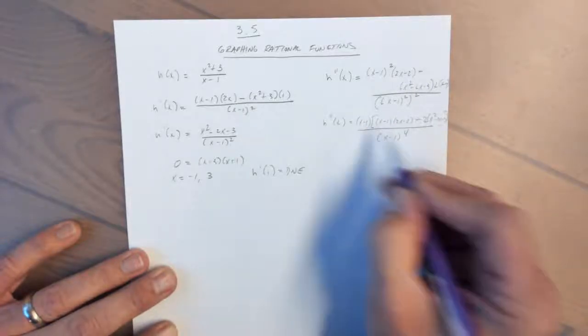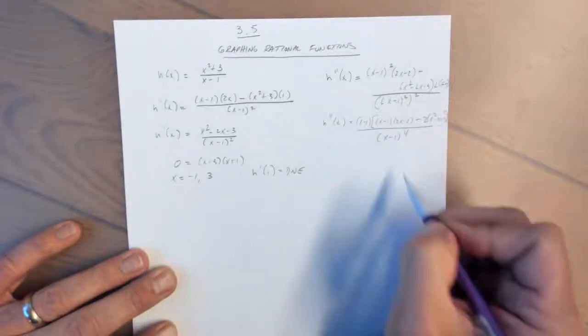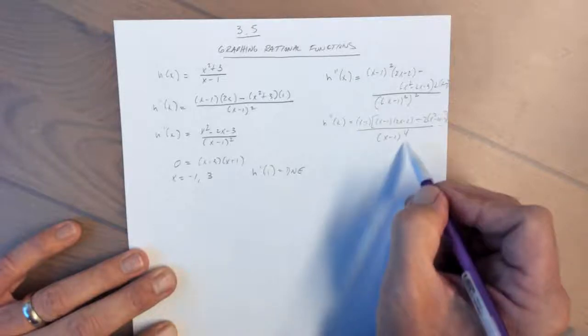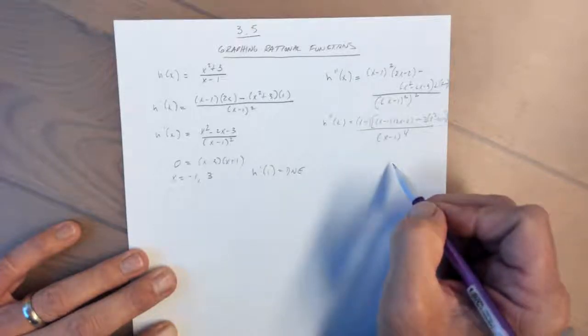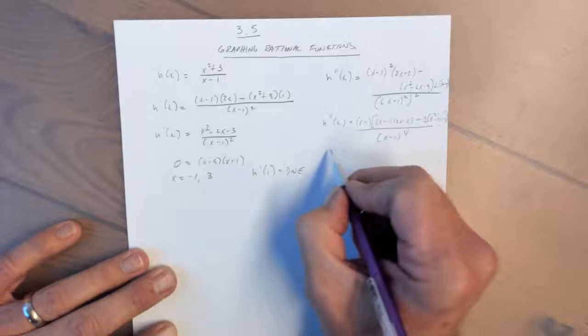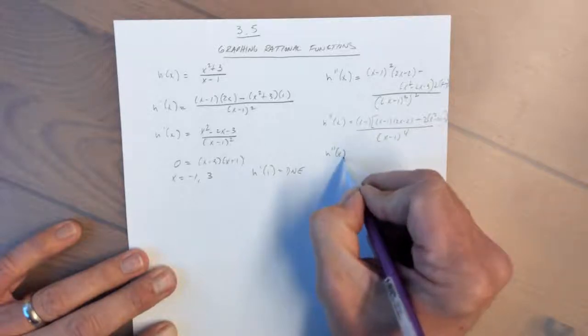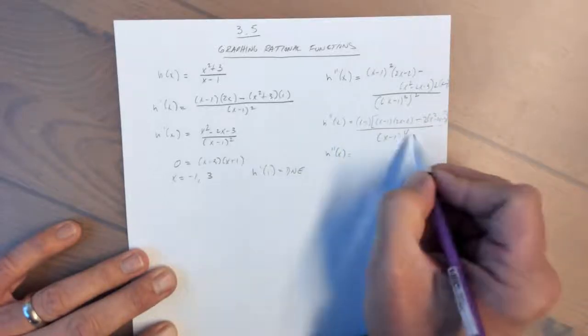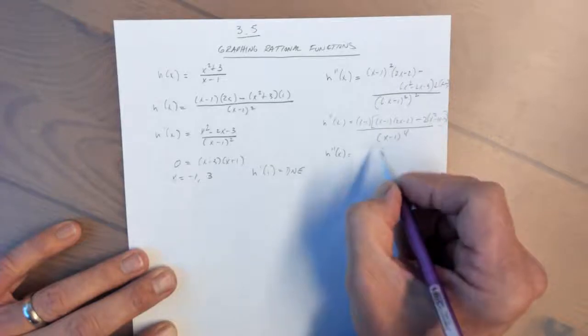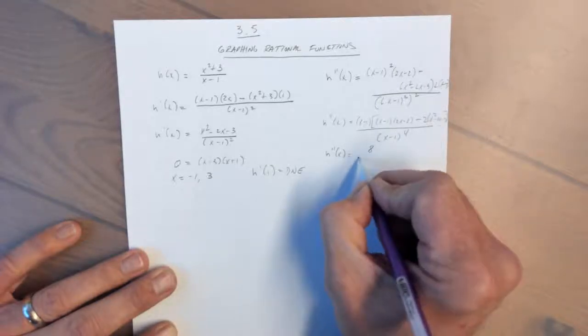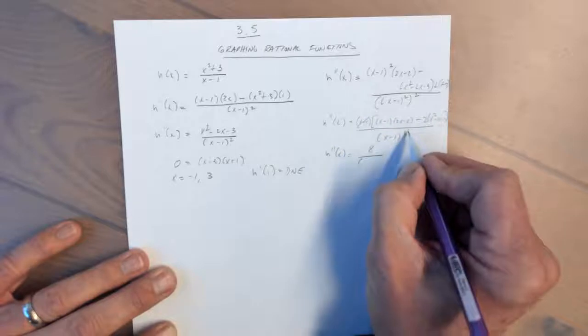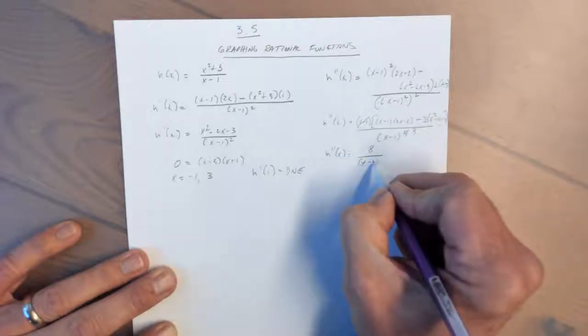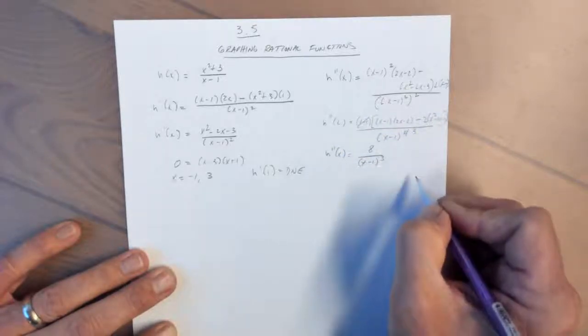Notice we have an x minus 1 in the numerator and an x minus 1 to the 4th in the denominator, so that would divide out to x minus 1 to the 3rd. And when we simplify the numerator, all of that will end up simplifying to the constant 8. And we end up with x minus 1 to the 3rd power in the denominator.